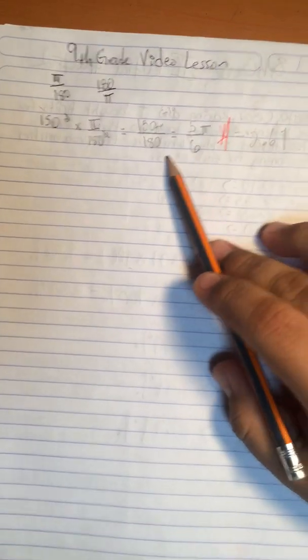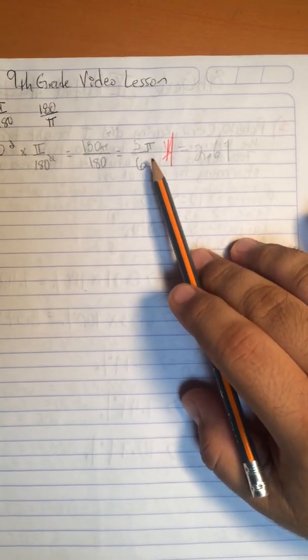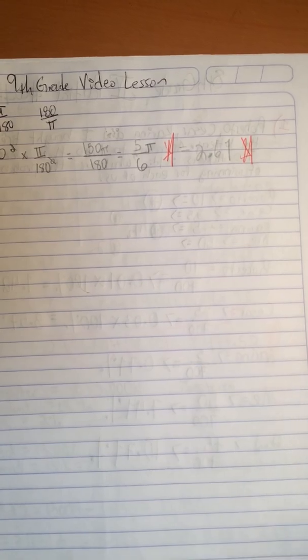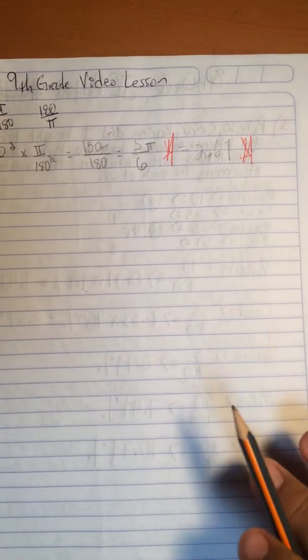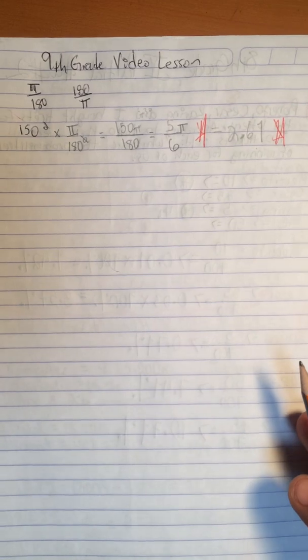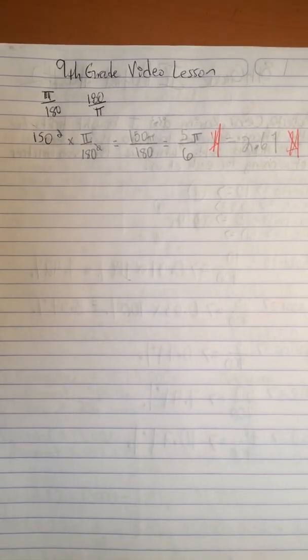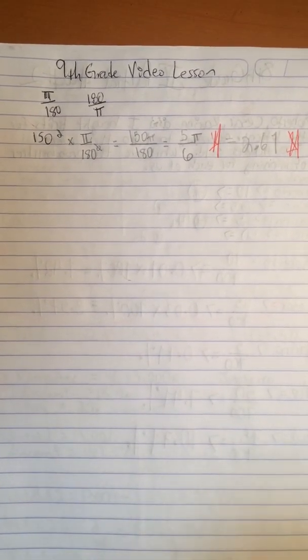So I can leave it in terms of pi, but I can also leave it in a decimal point. You can put both. Either way, it's going to be correct. For me it doesn't matter. You can leave it as a pi or you can leave it as a decimal. For me, it's the same thing. Now, this is the formula that we use when we want to convert degrees into radians.